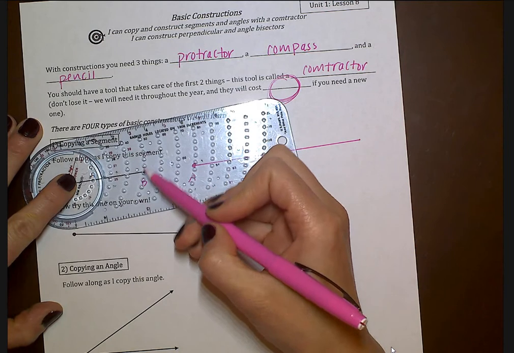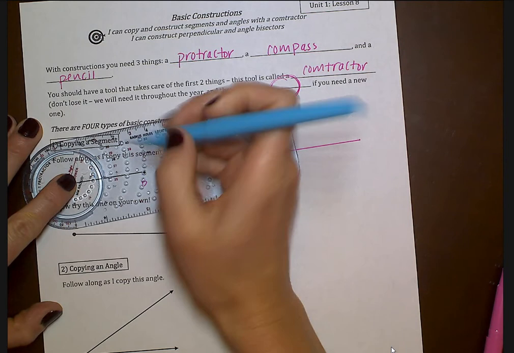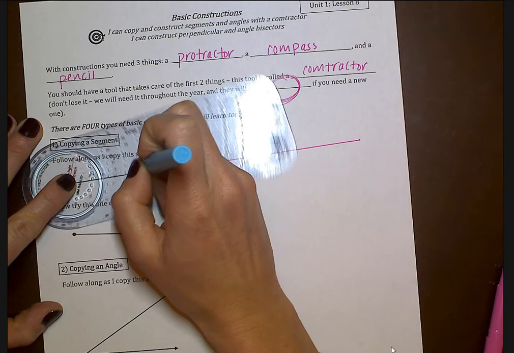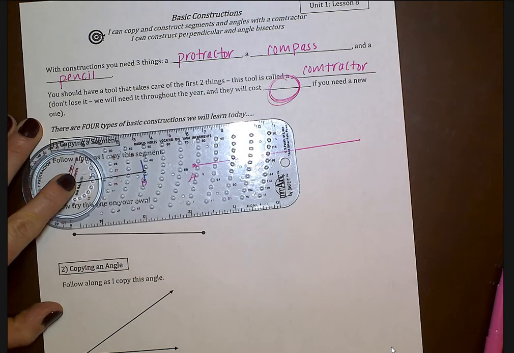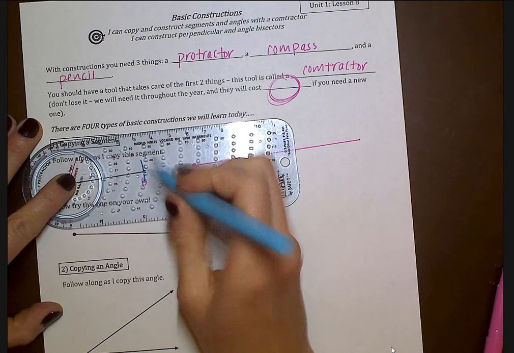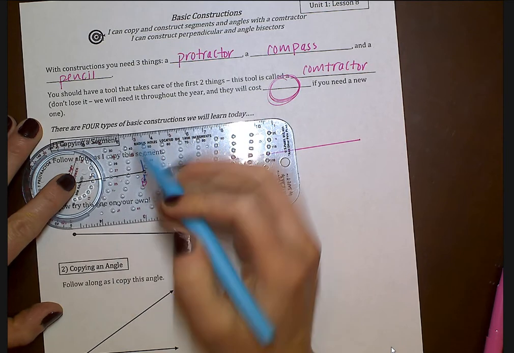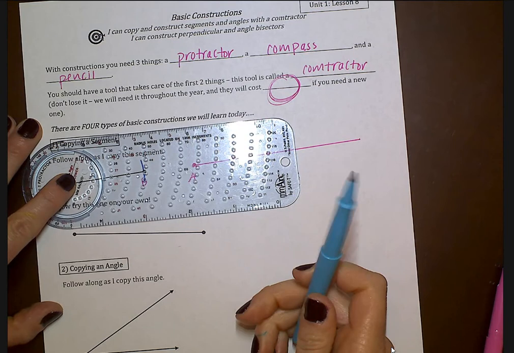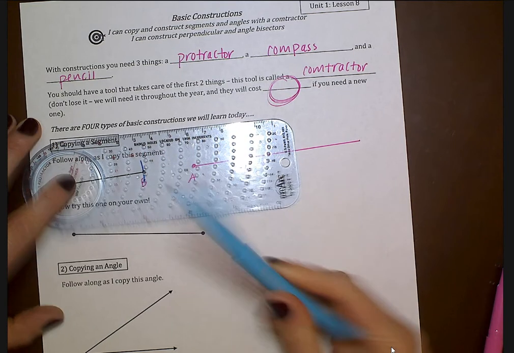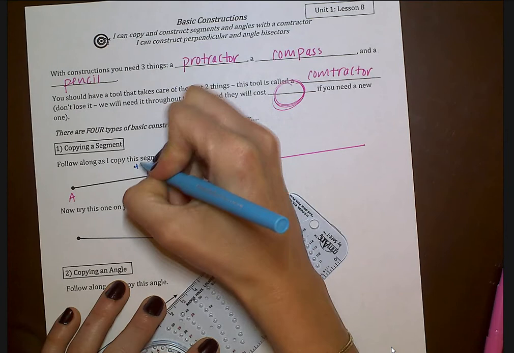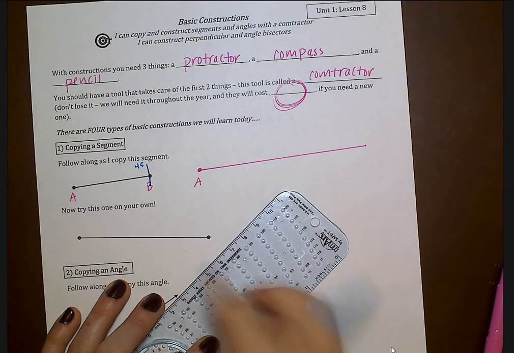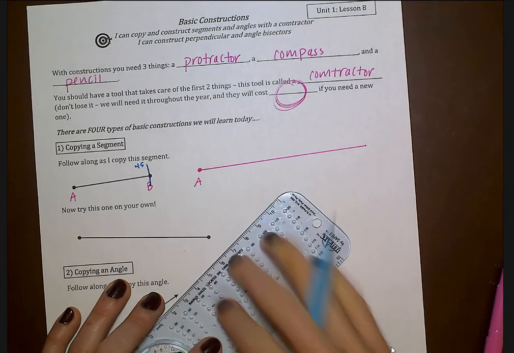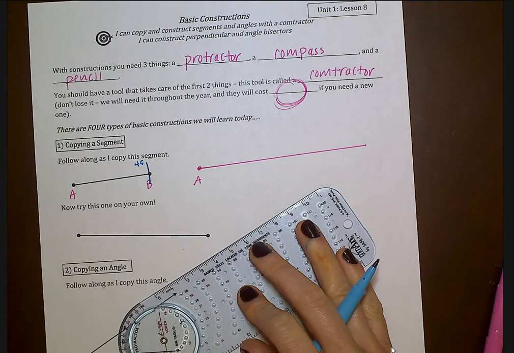That's 45. And guys, pencil works way better when you're using a contractor just because you can sharpen it and it goes through the little radius holes easier. I forgot a pencil at school, so I'm stuck with pen. But use pencil if you have it. So this was 45, that hole. It's helpful to write that so you remember it, but you don't have to do that part.